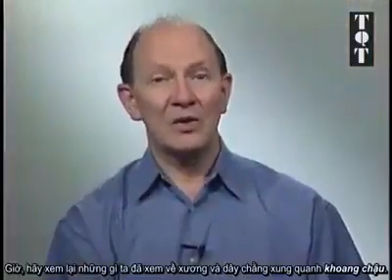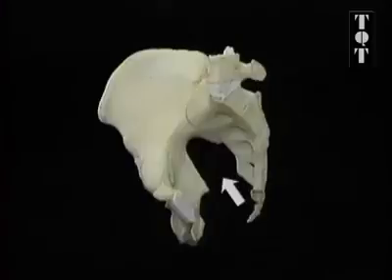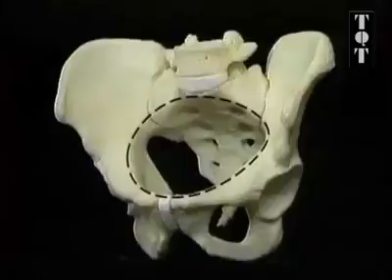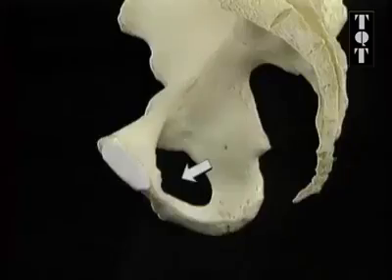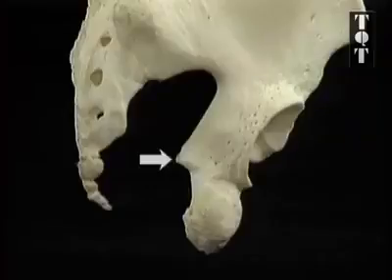Now, let's review what we've seen of the bones and ligaments that surround the pelvic cavity. Here's the hip bone, the sacrum, and the coccyx. Here's the sciatic notch. Here's the pelvic brim. Here's the obturator foramen, the body of the ischium, the ischial spine, and the ischial tuberosity.